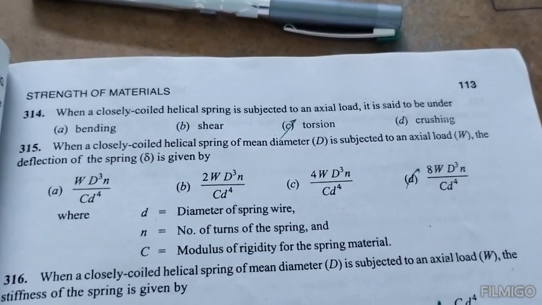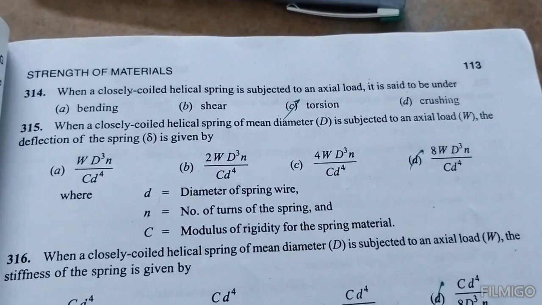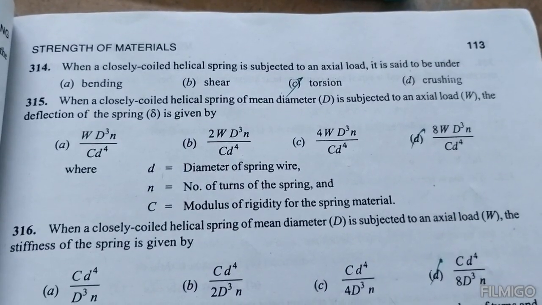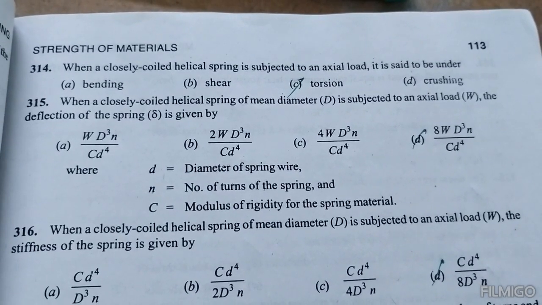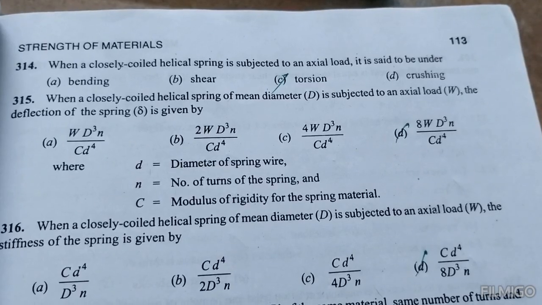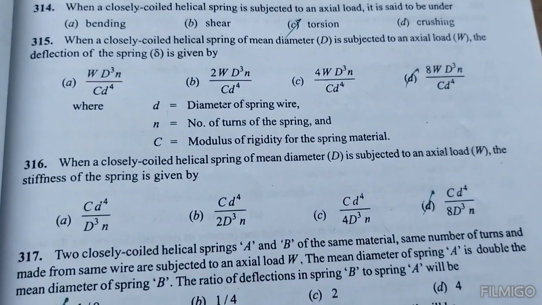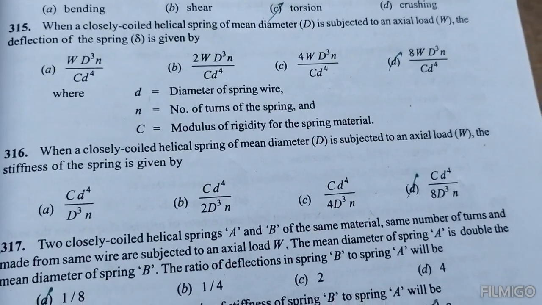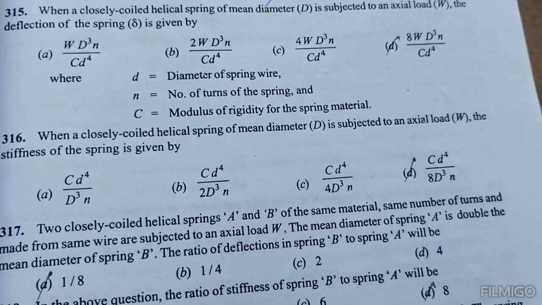When a closely coiled helical spring is subjected to axial load, the wire is said to be in torsion. When a closely coiled helical spring of mean diameter D is subjected to an axial load, the deflection of the spring is given by 8WD cube n by Cd power of 4. The stiffness of the spring is given by Cd power of 4 by 8D cube n.